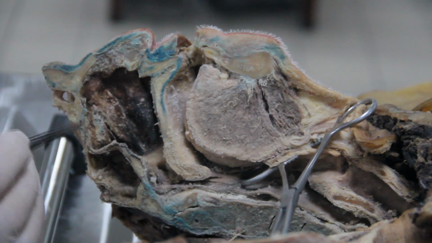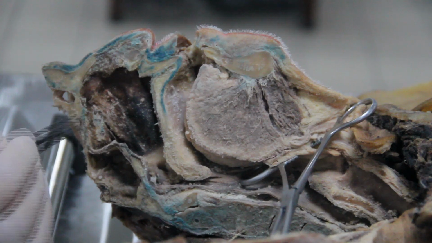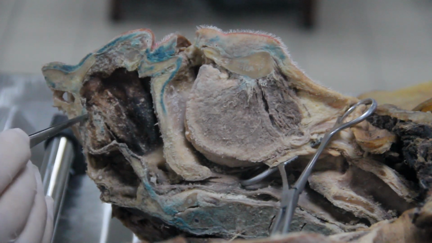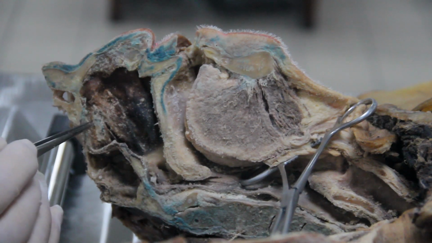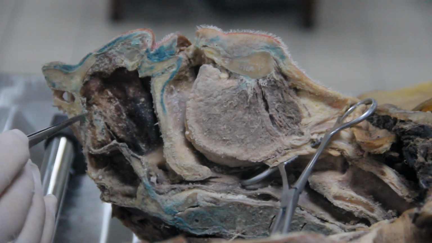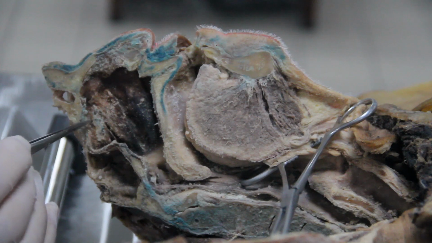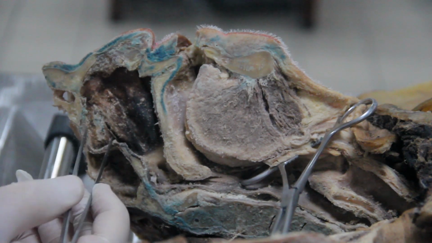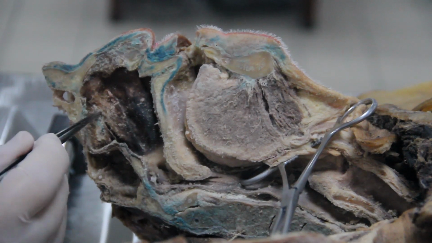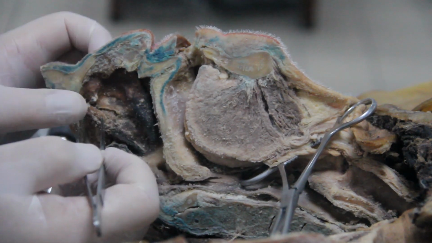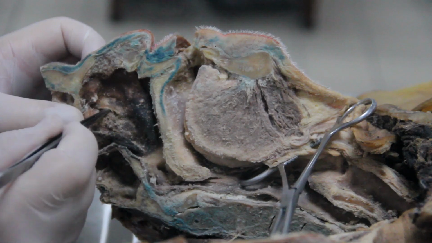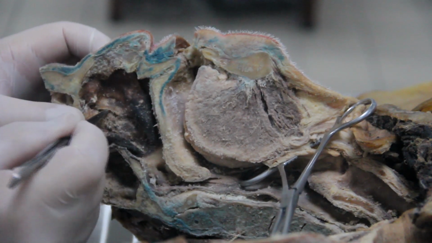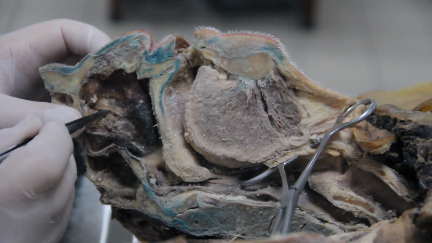Let's look now at the ethmoidal air cells, the ethmoidal sinuses. The ethmoidal sinus is located somewhere around here, at this area. We divide them into three groups: the anterior ethmoidal air cells, the middle ethmoidal air cells, and the posterior ethmoidal air cells. The anterior ethmoidal air cells open to the anterior part of the hiatus. So this is the hiatus semilunaris.